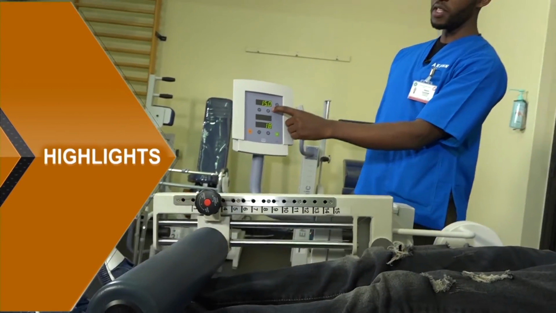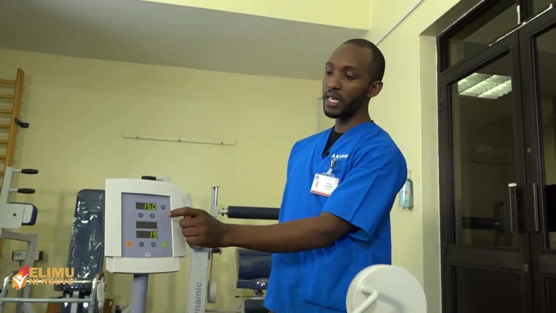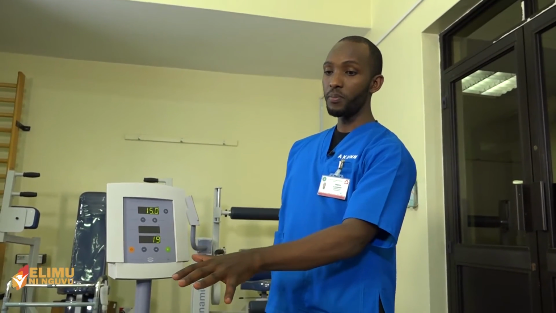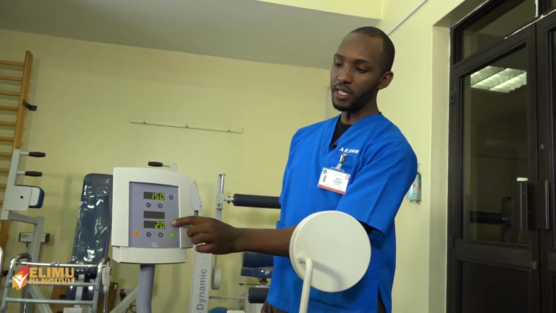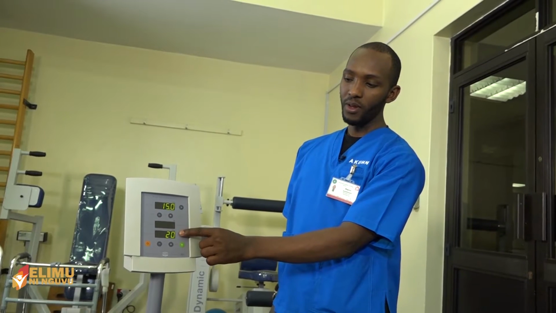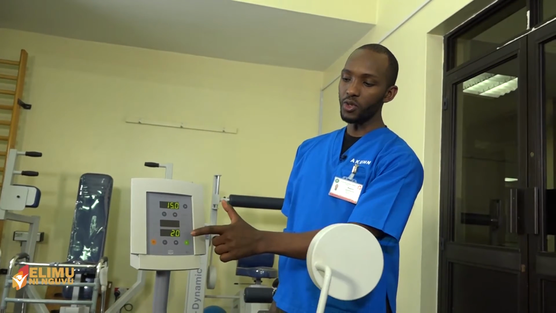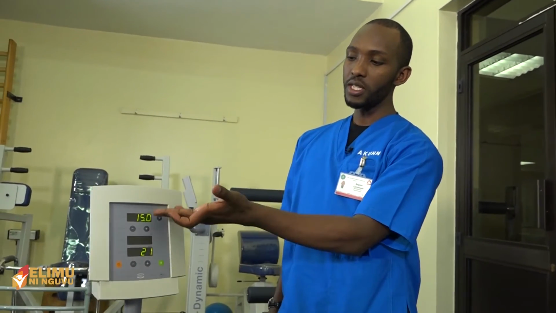So we'll divide 15 by 2. So we have 7.5 kilos. So he's lifting 7.5 kilos, which are 15 pounds. And now he has done 19 repetitions. This is the 20th repetition. Go down. That is the 21st repetition. So these are the repetitions and these are the kilos that he's lifting.